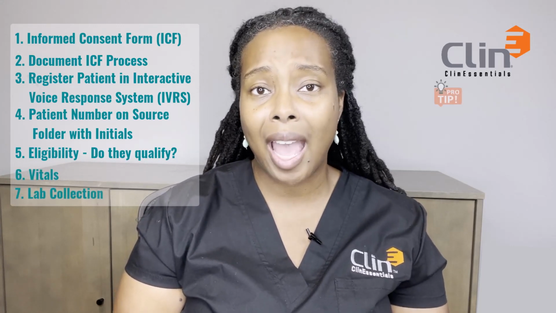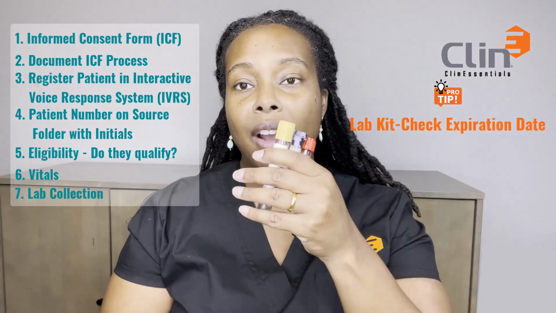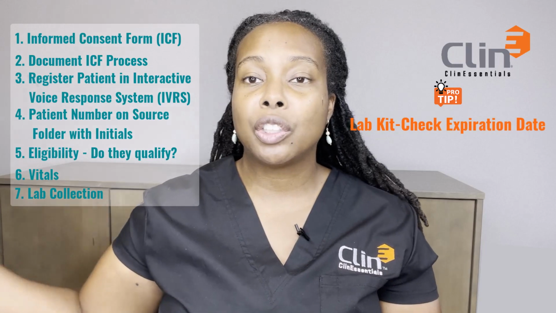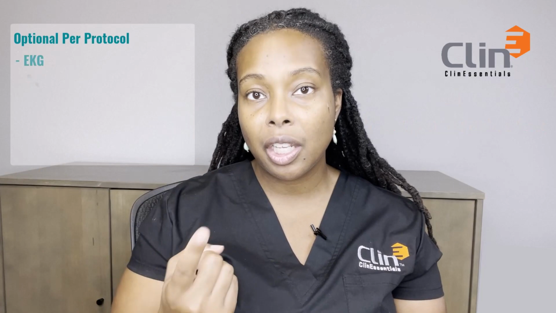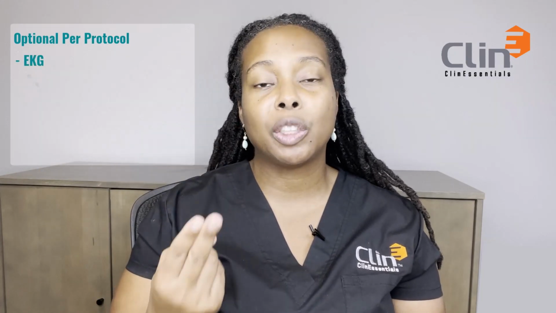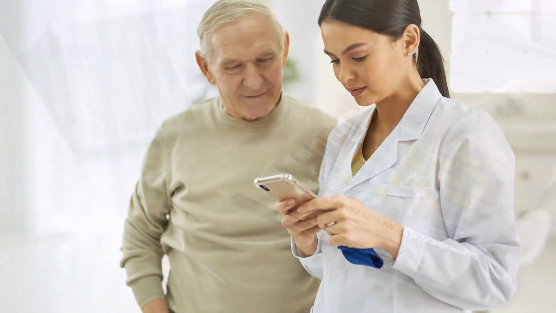After confirming eligibility, you want to take their vitals, and then you also want to go ahead and collect labs. Make sure you get your lab kit, identify the tubes that are needed, and check that your lab kit is not expired. If you need to collect urine, you can go ahead and collect urine. Then you may have to do an EKG. You may also have to dispense some run-in placebo medication. And then you also may have to give them a diary to do.